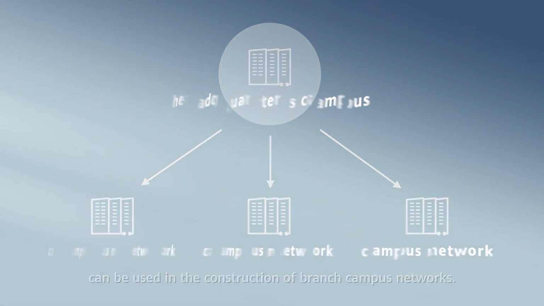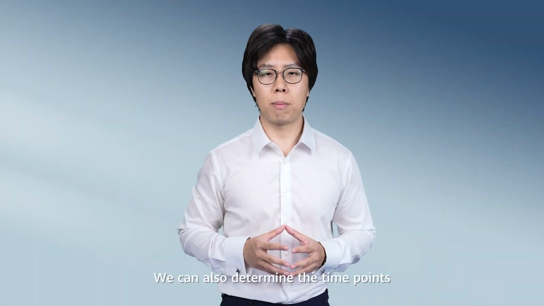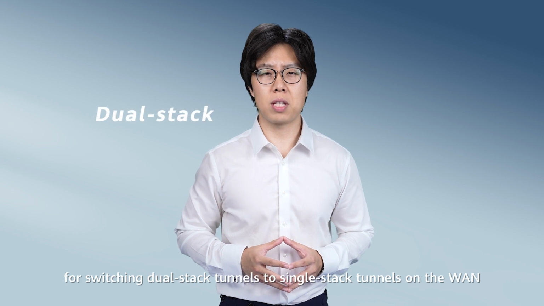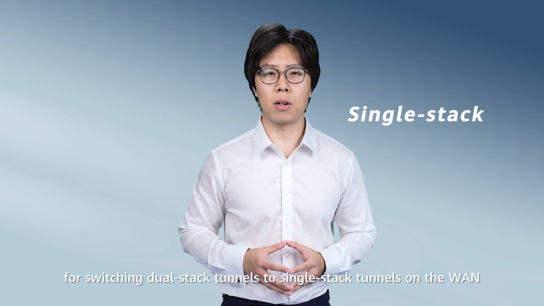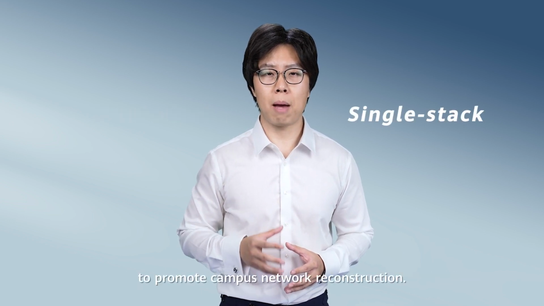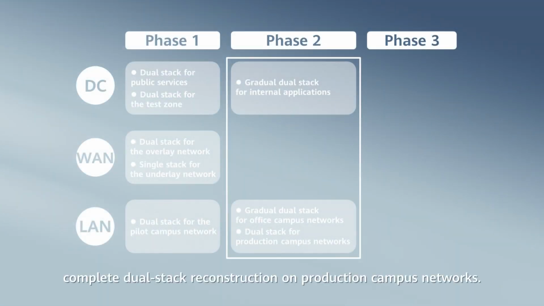Experience gained during the construction of the headquarters campus network can be used in the construction of branch campus networks. We can also determine the points for switching dual stack tunnels to single stack tunnels on the line to promote campus network reconstruction. Third task, complete dual stack reconstruction on production campus networks.